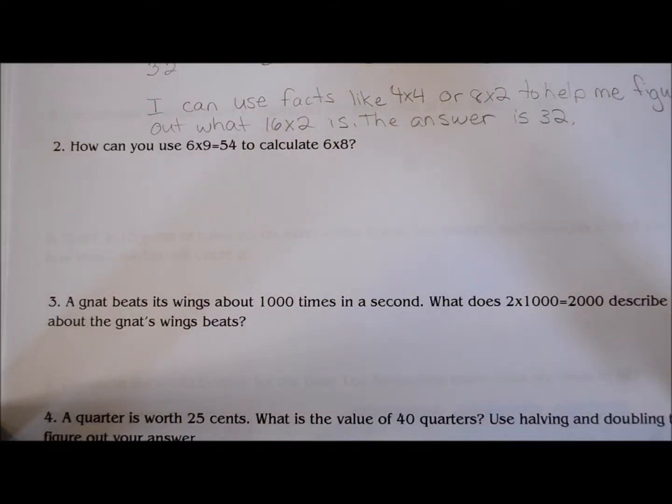All right. Our next question is, how can you use 6 times 9 equals 54 to calculate 6 times 8? Well, I know that 6 times 8 and 6 times 9 are part of my 6 times tables. So I'm going to go ahead and write that down because I'm explaining what my thought process is.